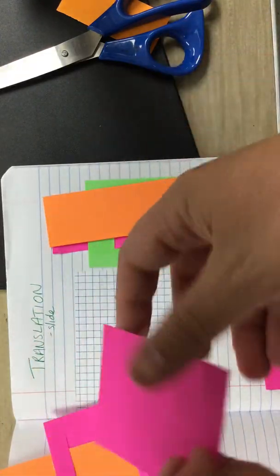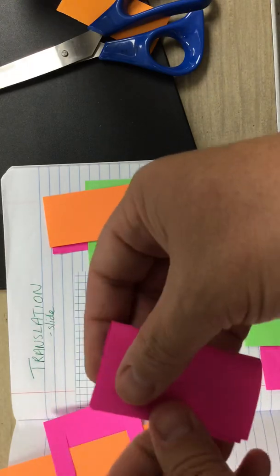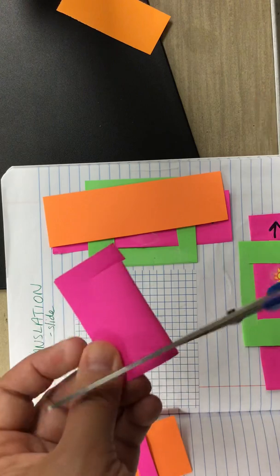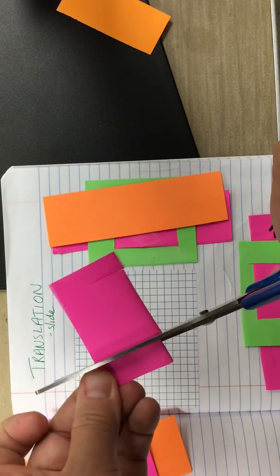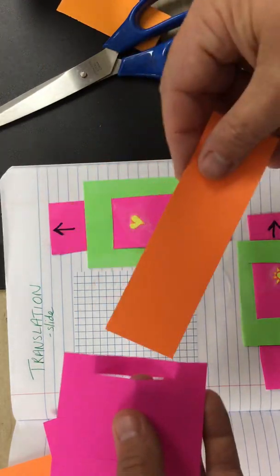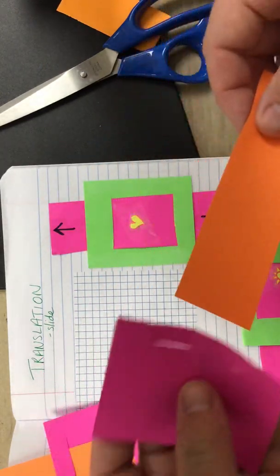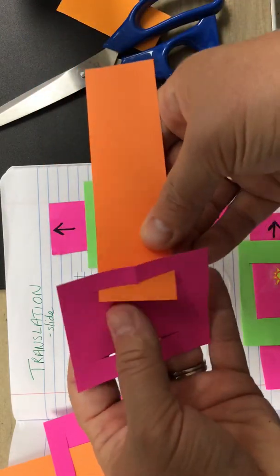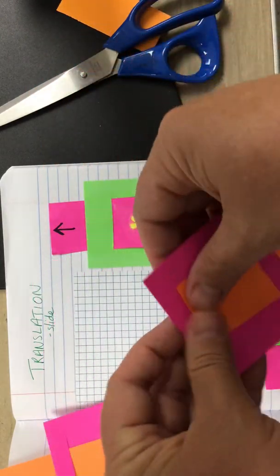So again, we're going to do it to both pieces. So I'm going to bend the other one. Again, make a slit toward each end. And then again, you're going to feed your slider through these slits like this.